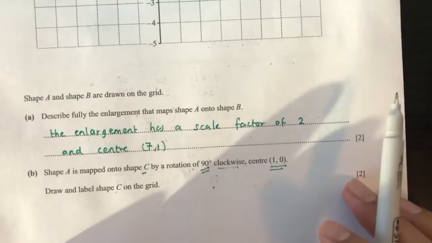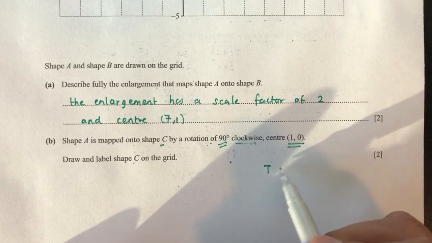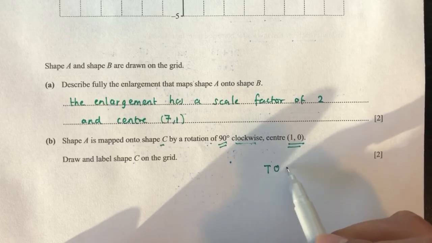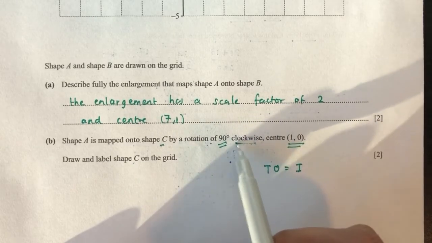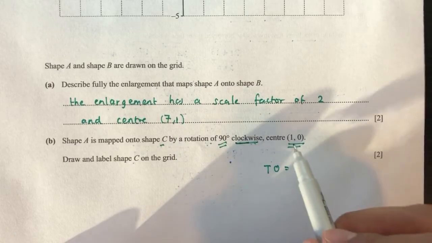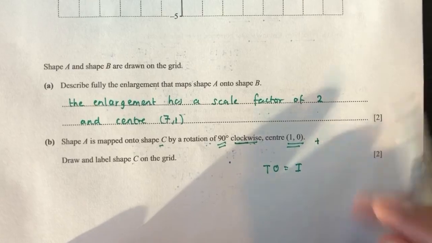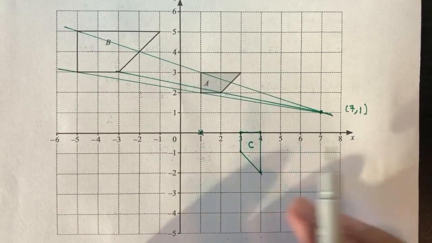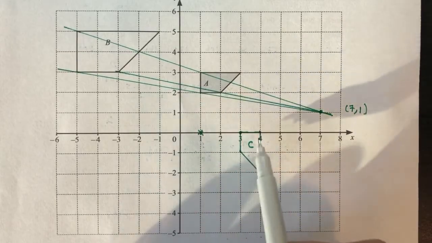You could also use the formula, which is transformation times object, you get image. So you can find the transformation matrix of clockwise, and then make sure that you minus the center at first, and then you find the image. You add the center back to find these coordinates. So this one is much simpler. You can just find this by intuition to find where it is.